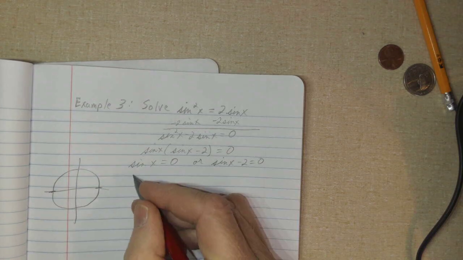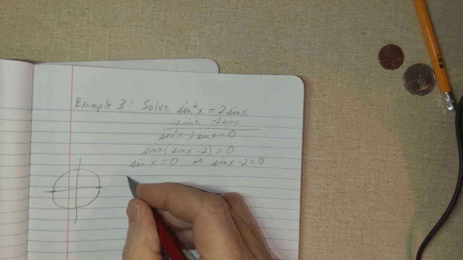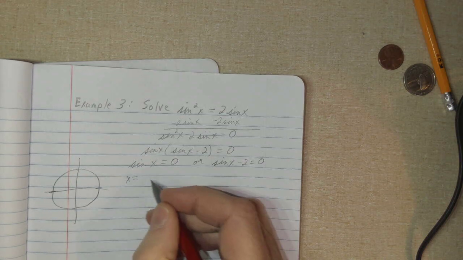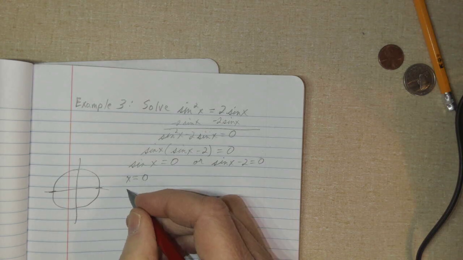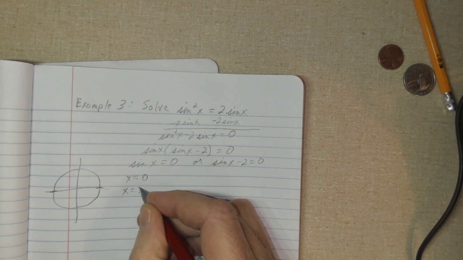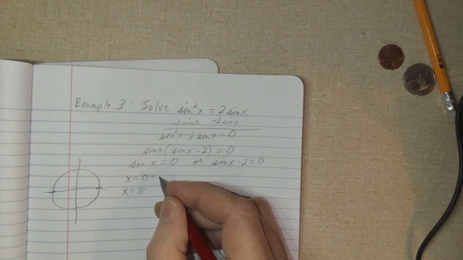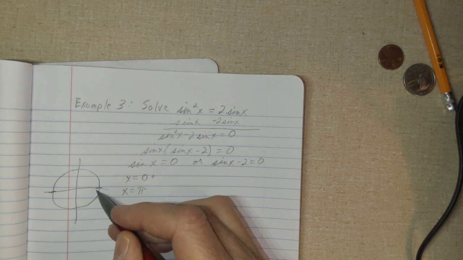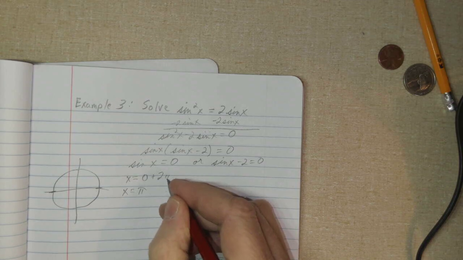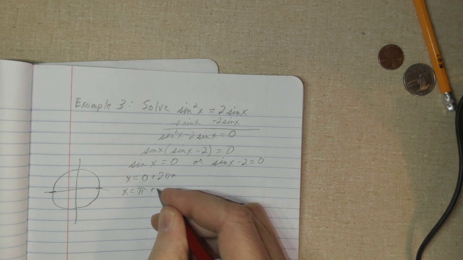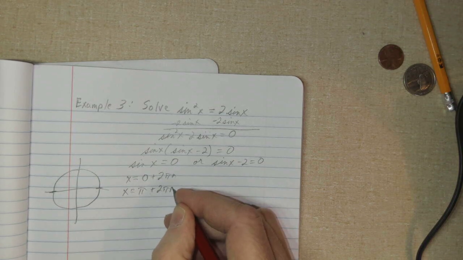So x will equal 0, or x is equal to pi. And if I add 2 pi in here, and if I add 2 pi in here, that would work. Let's clean it up a little bit though.